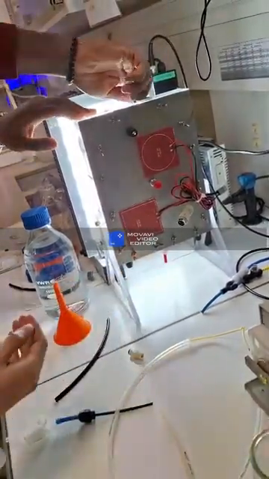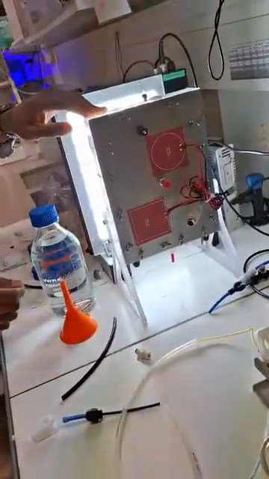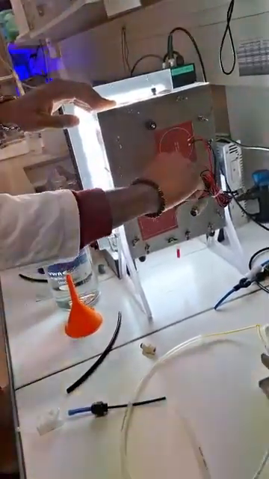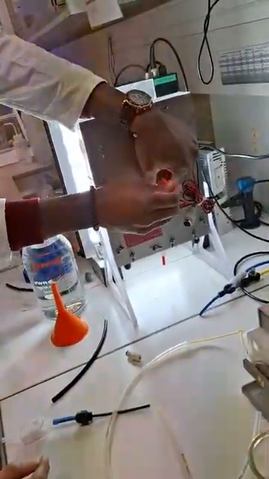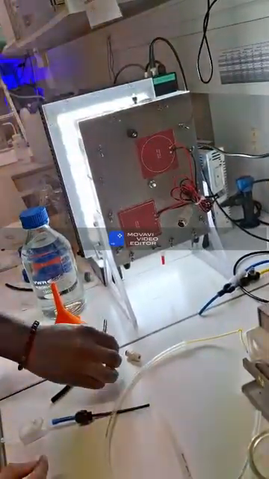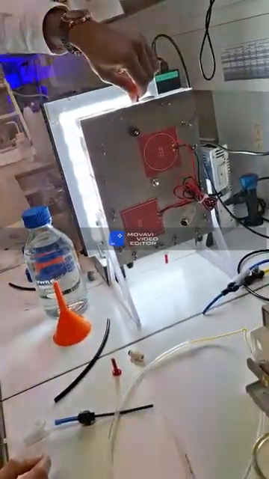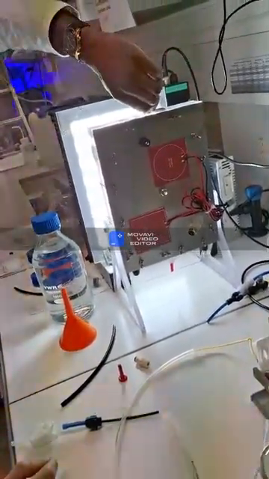No, no, no. We will change it later. Don't worry. So outlet is right here. So you will plug a pipe here, just to collect the culture.